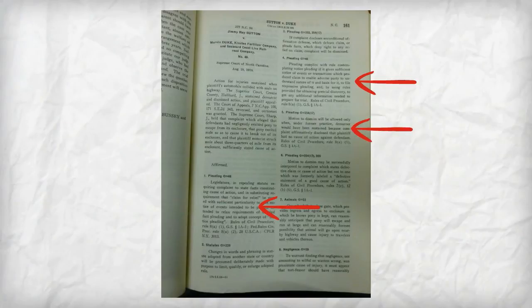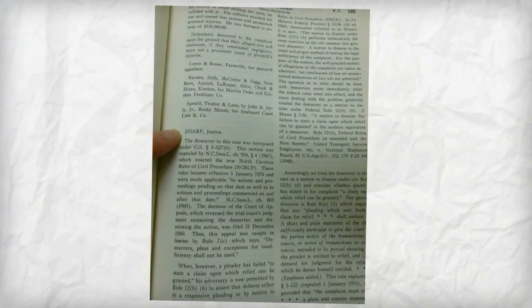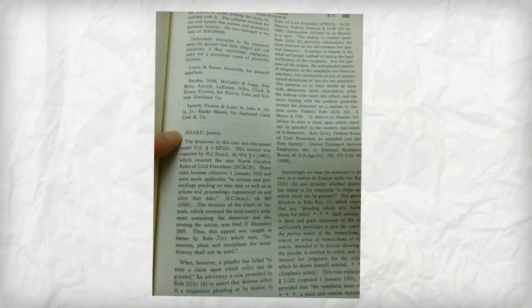Remember that these short summaries are by West editors, so you want to flip past them to the full text of the court's actual opinion and read that for yourself so that you know what the court decided.